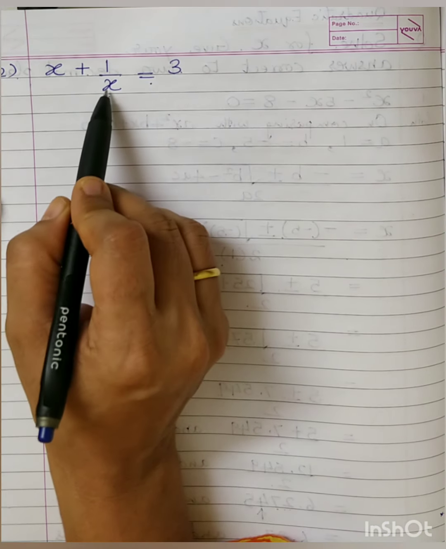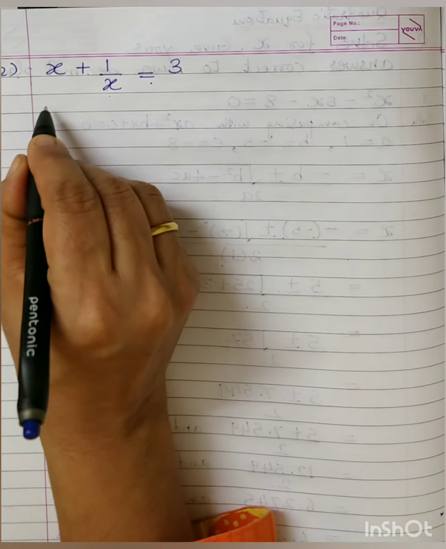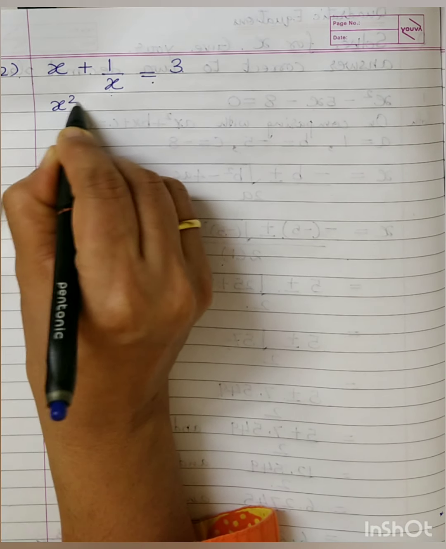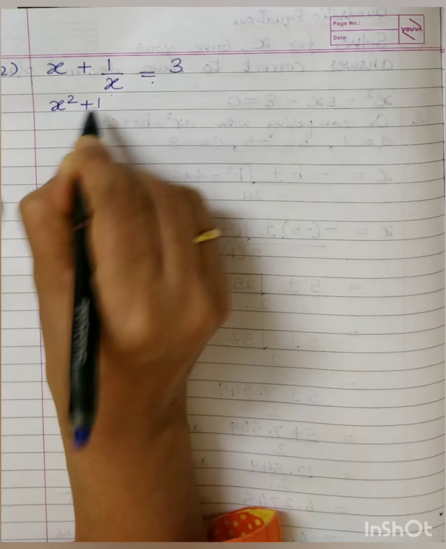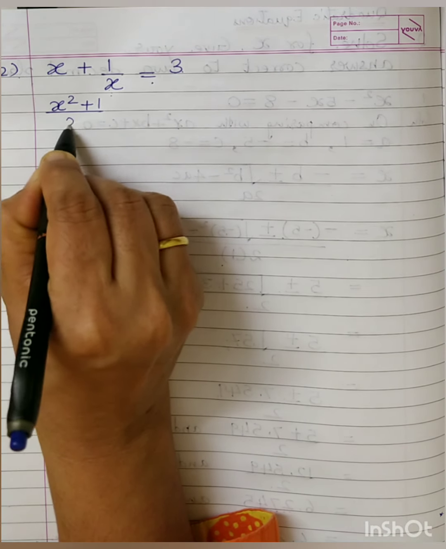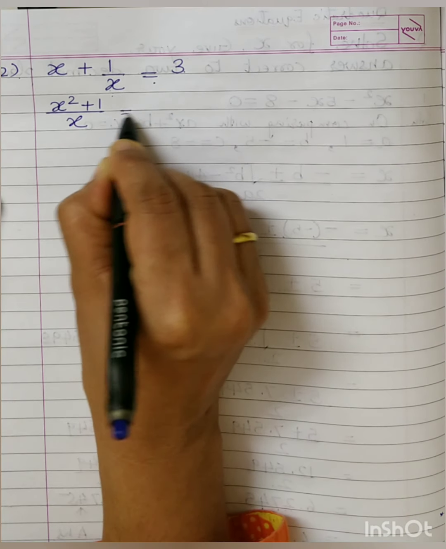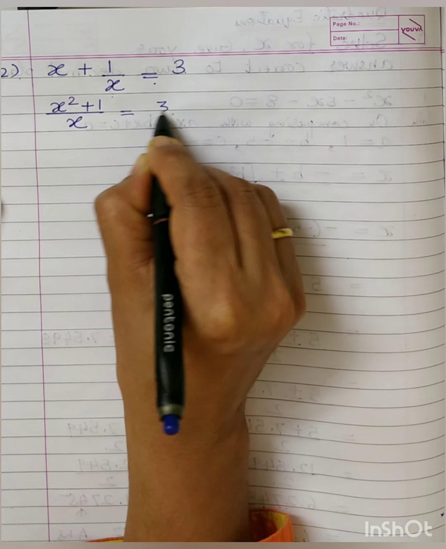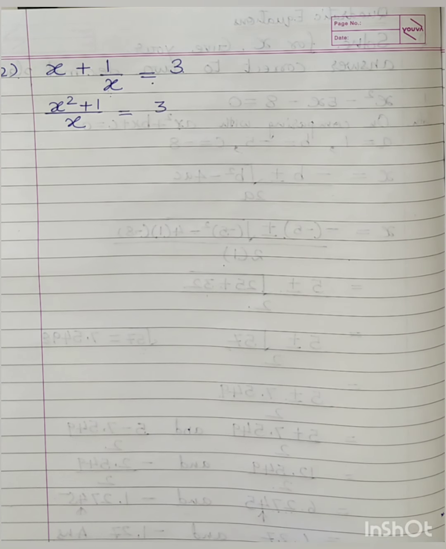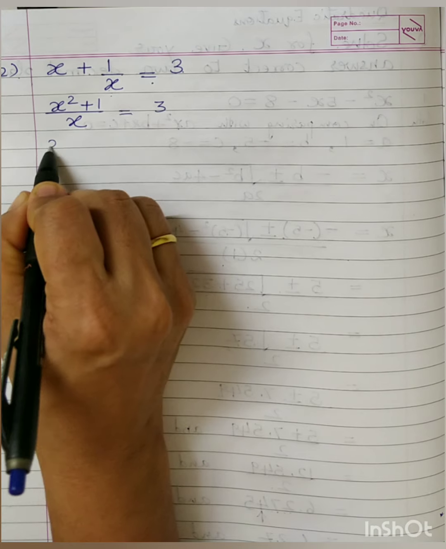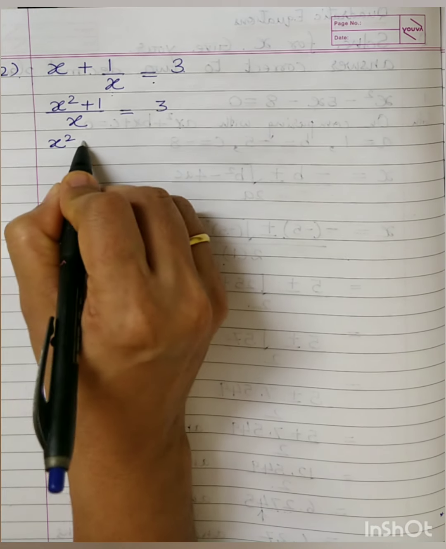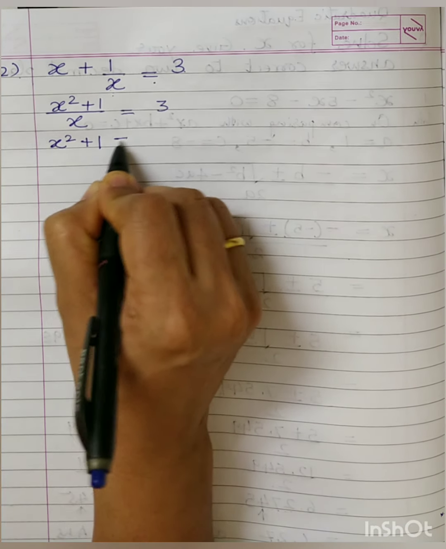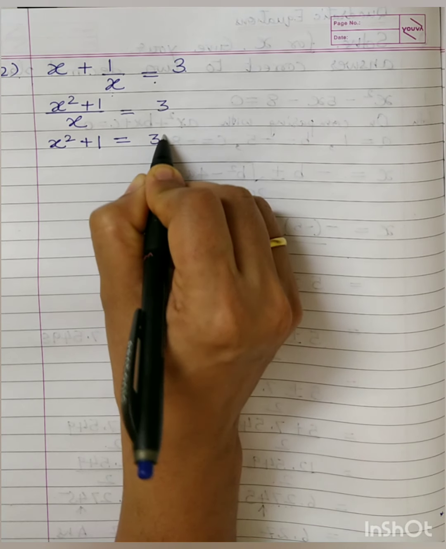So get the standard form. x into x, x square plus 1, whole upon x is equal to 3. Then x square plus 1 equals 3x.